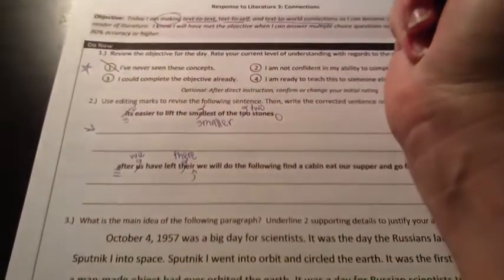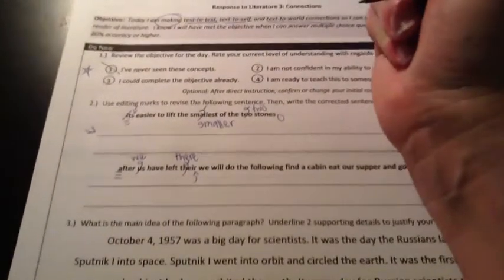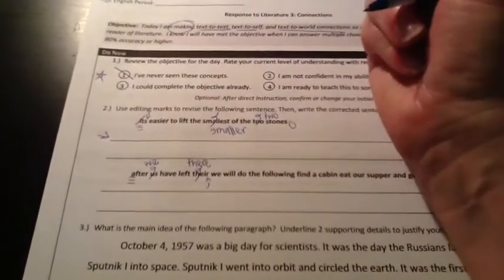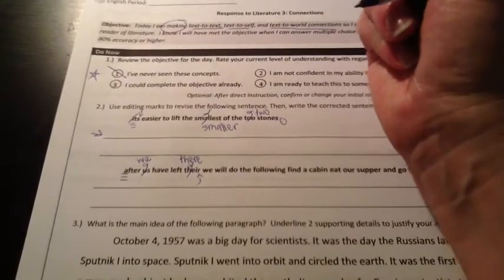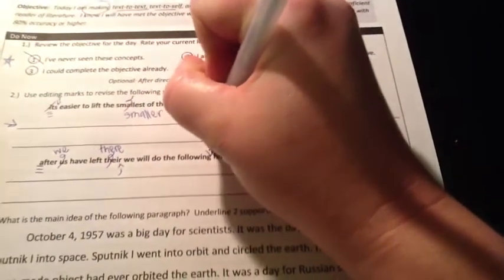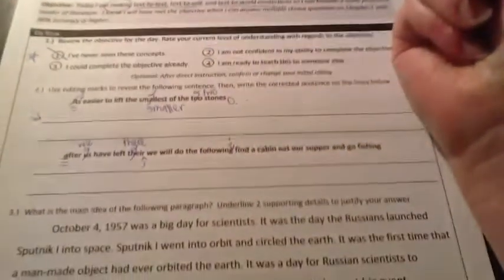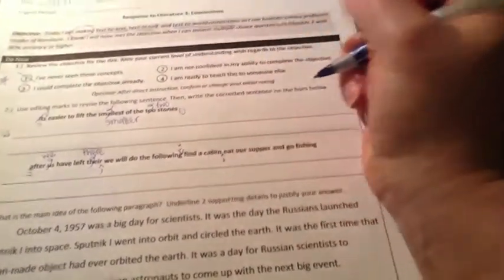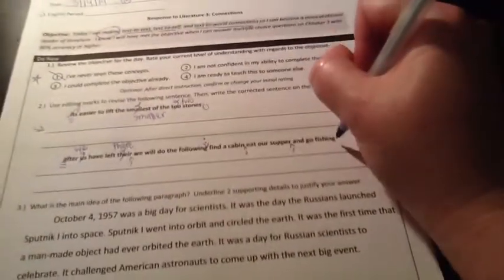Ooh, I noticed that when I read this, I read it with a pause here. That probably means I need a comma. And that's actually true. After we have left there, we will do the following. This sounds like a list is getting set up. So I'm going to put a colon right here to signify that a list is beginning. Find a cabin, there's our first item, so comma, eat our supper, comma, and go fishing. Stick a period at the end. Make sure that you have all these corrections, and then write the corrected sentence on the line that follows.